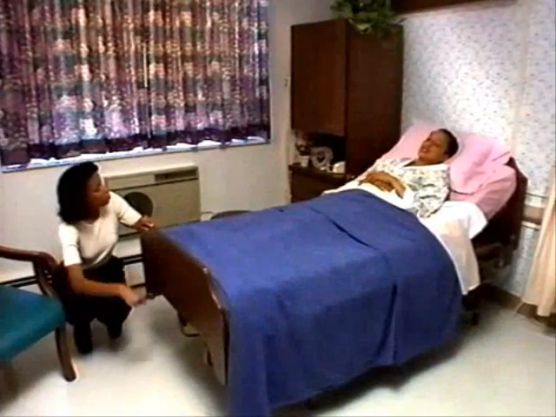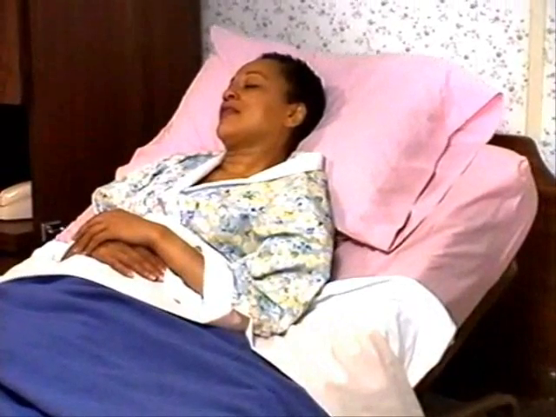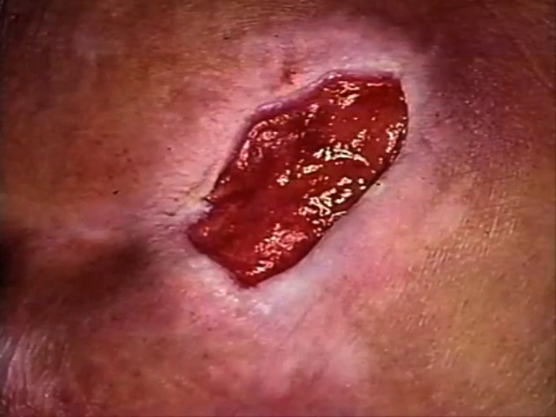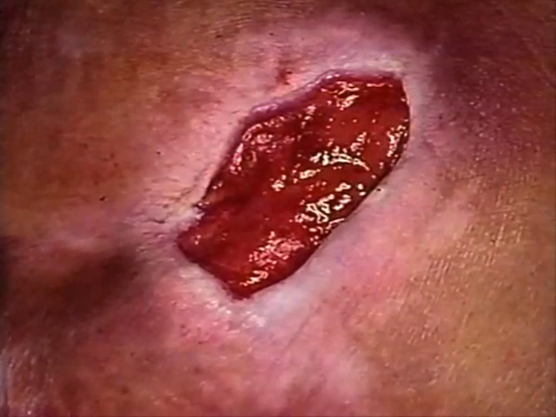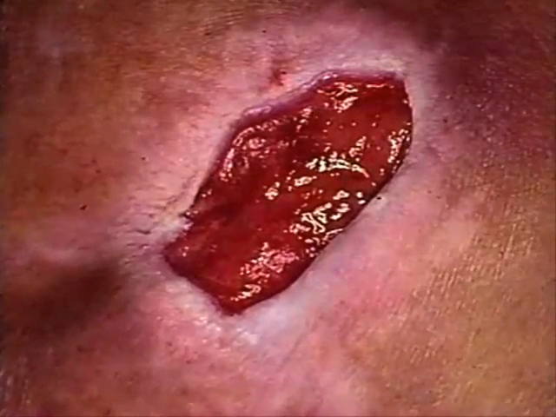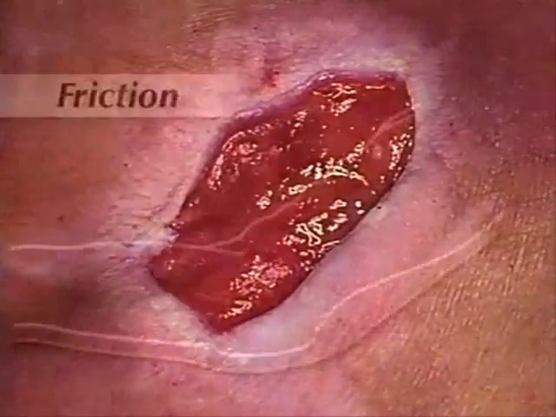For example, if the head of the bed is elevated above 30 degrees, a patient's skin may stick to the bed linen, while her deeper tissues slide down with her skeleton. This causes a shearing force that may result in tissue ischemia and necrosis, especially in the sacral or coccygeal area.